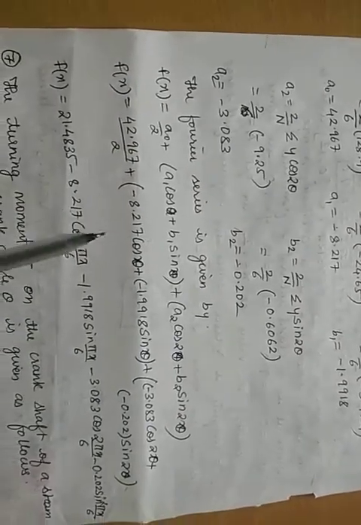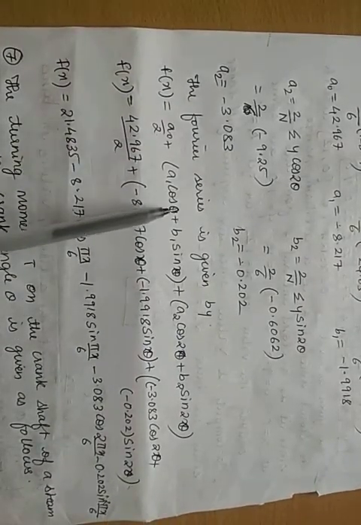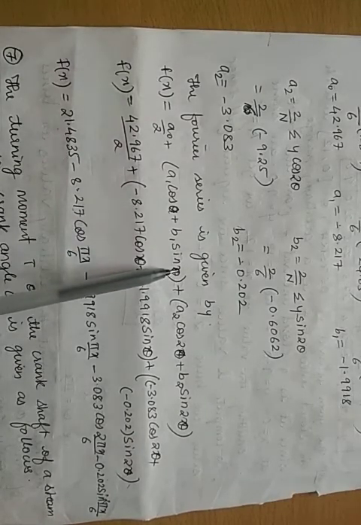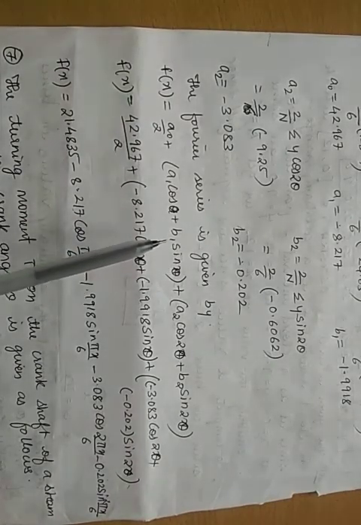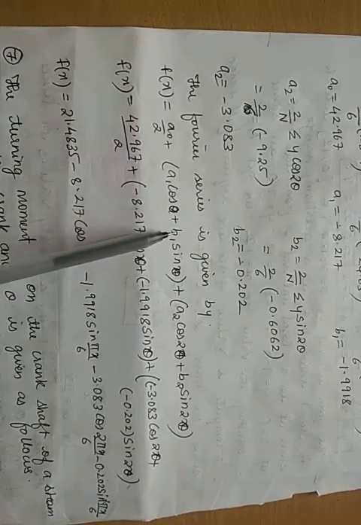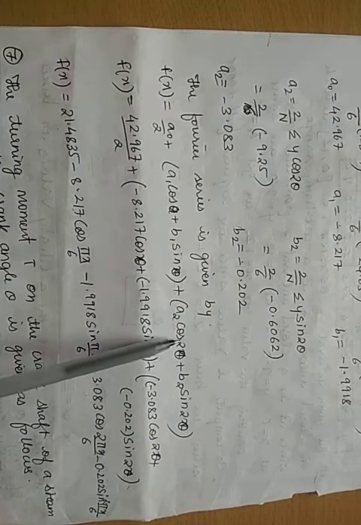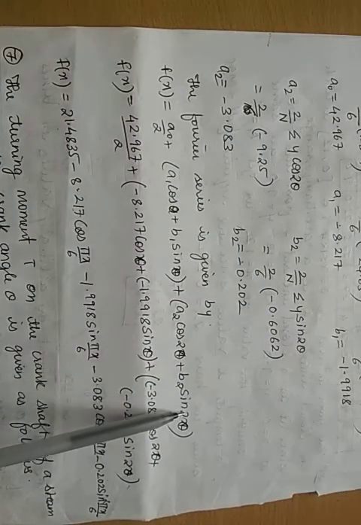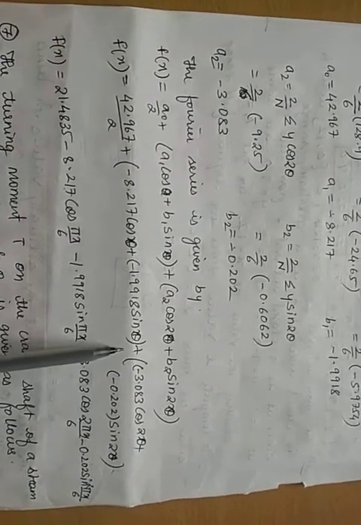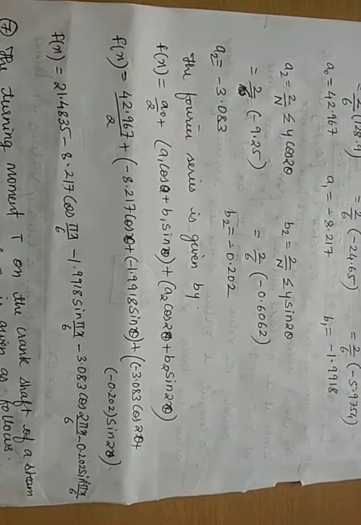Hence, my Fourier series will be given as follows, now here it will be in terms of theta. We were taking cos x and sin x earlier, but now the arbitrary values have been converted in terms of theta. So you have to take A1 cos theta plus B1 sin theta, then A2 cos 2 theta and B2 sin 2 theta. Substitute the values, and that will be the Fourier series for the given data.